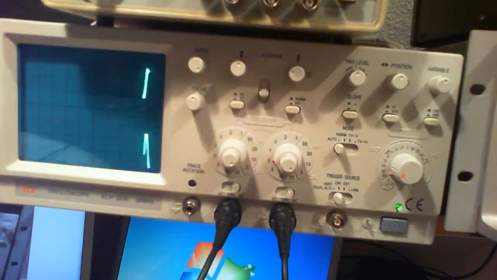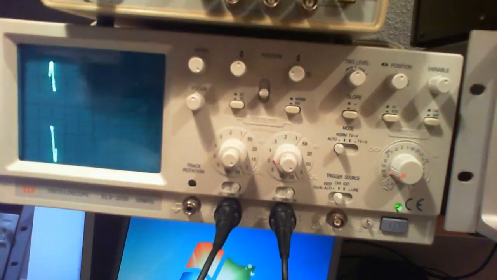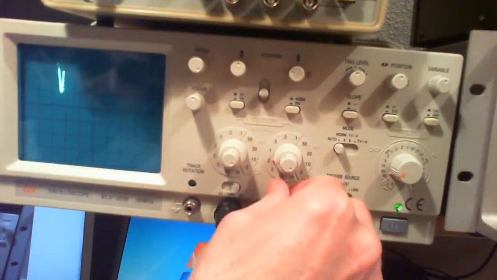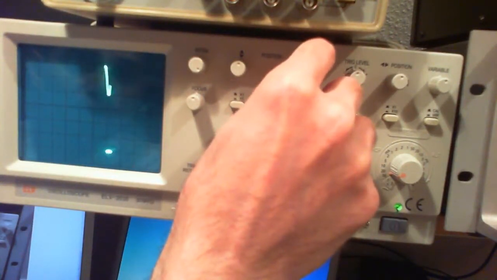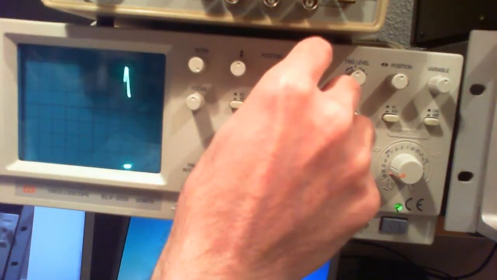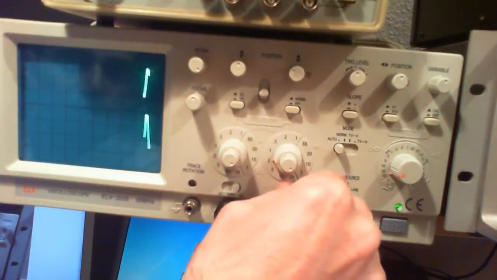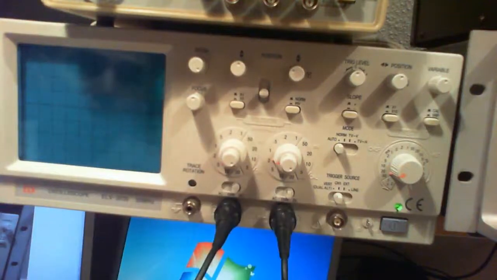And the offset voltage for the output is actually right over here, between these.